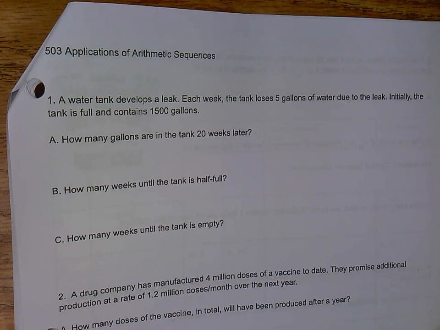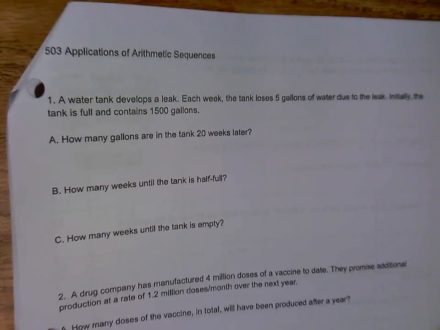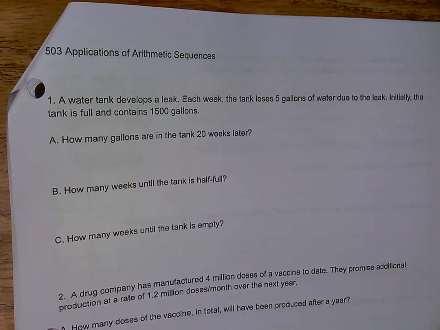Water due to leak. Initially, the tank is full and contains 1,500 gallons. So how can we set this up? How many gallons are in the tank 20 weeks later? Doesn't even need a sequence equation, but you could think about how to solve it. What's happening? It's losing 5 gallons every week for how many weeks? For 20 weeks, right? What is 5 times 20?